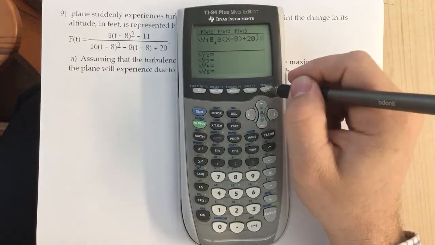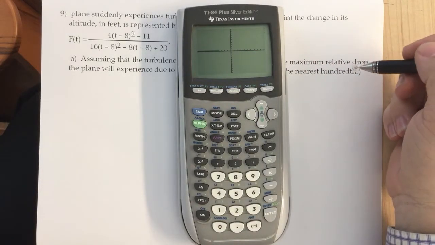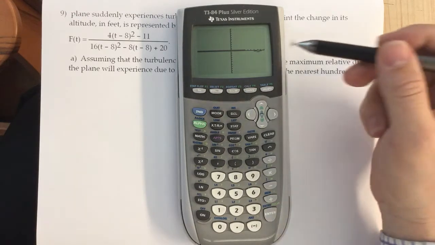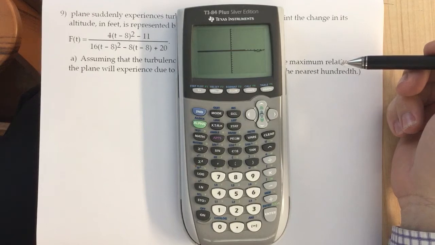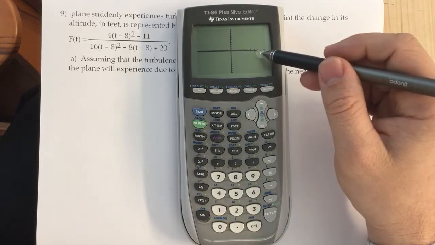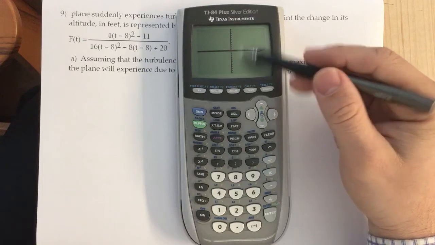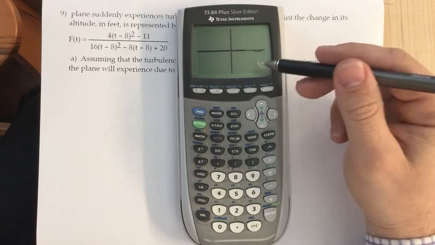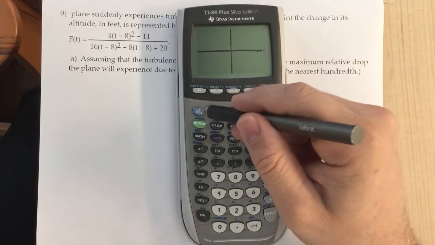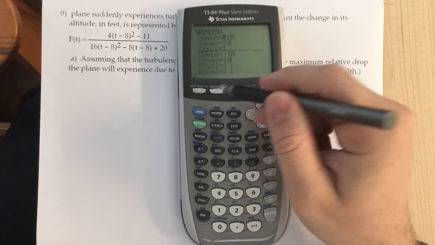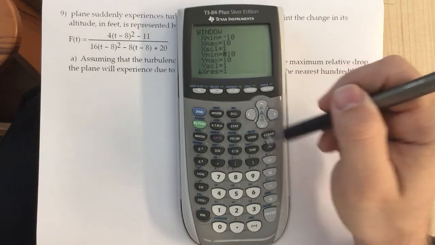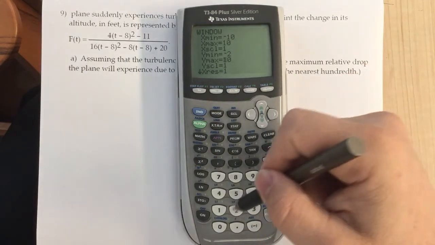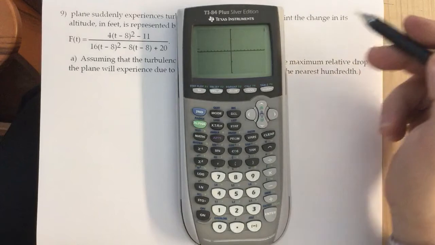So let's look at my graph now. I'm looking at my graph, and there it is. It's showing me some stuff here, right? Oh, and then there's this dip over here, okay? So I need to figure out what the minimum value of that dip is, and I'm going to change my window size so I can see things a little better. So let's do that real quick. I'm going to press the window button. I think I'm going to change my y values. We're going to leave the x's the way they are. I'm going to change that to minus 2 and a maximum of 2. And let's see what my graph looks like now.